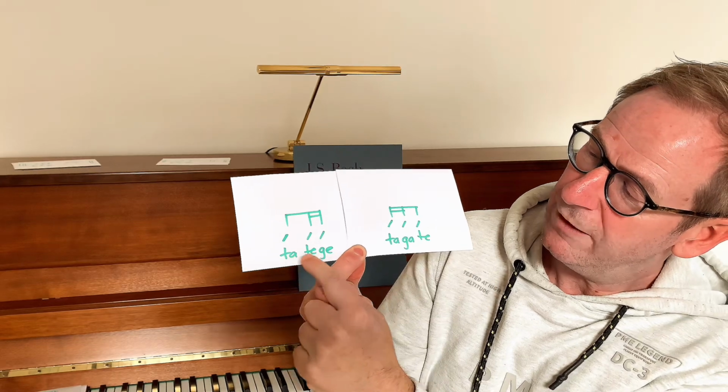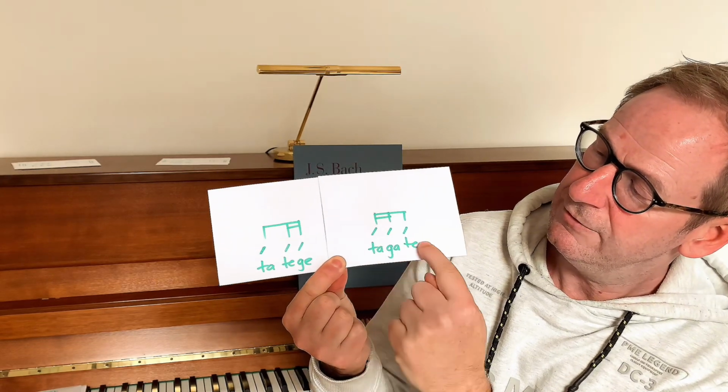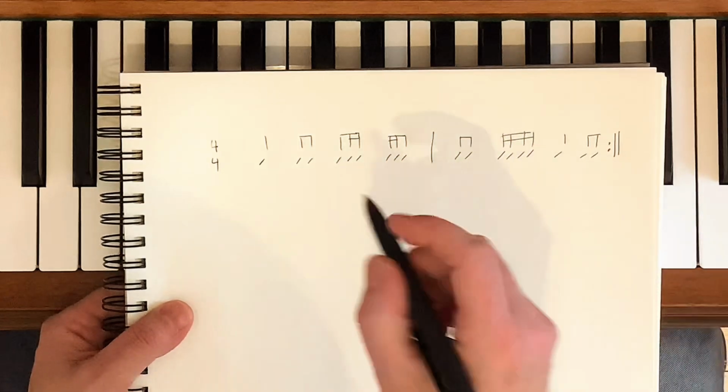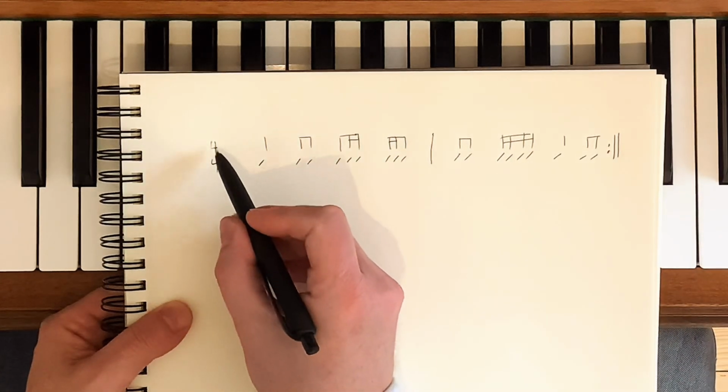We have 1 and 2 and. Now let's head over to the piano and I will show you a few other examples. Ladies and gentlemen, here the first example, we have a 4/4 bar type.